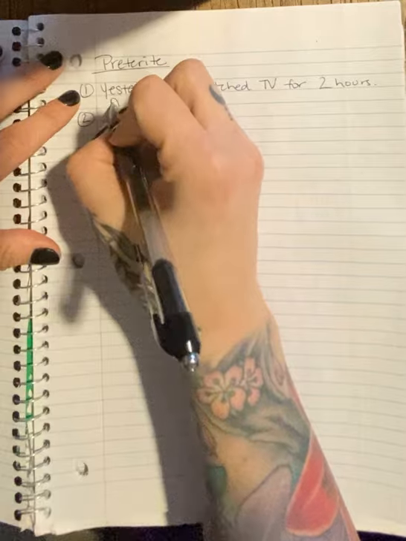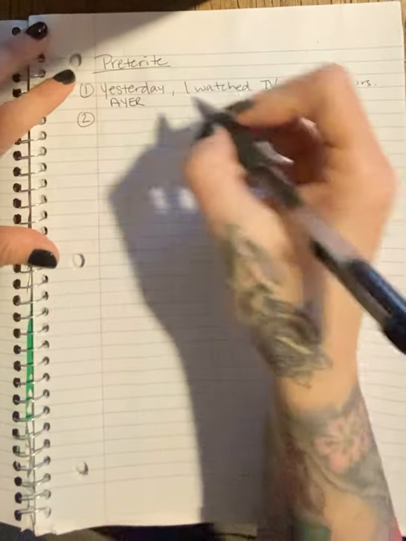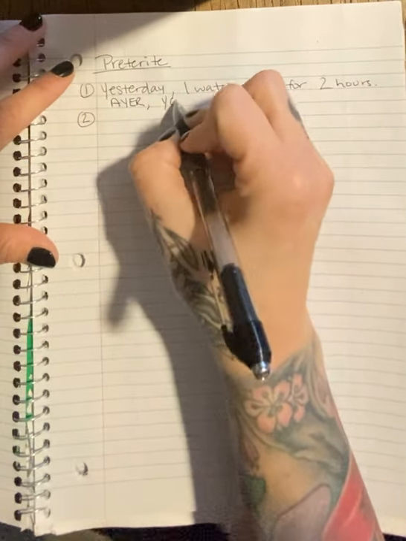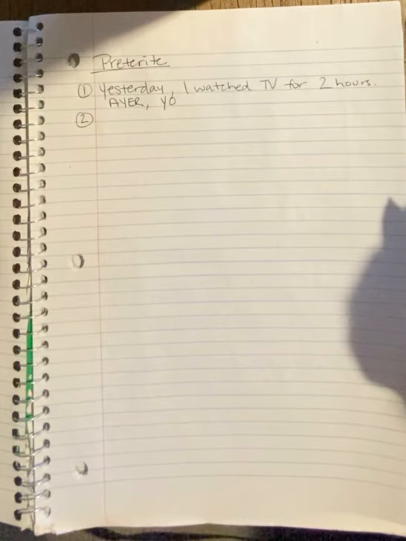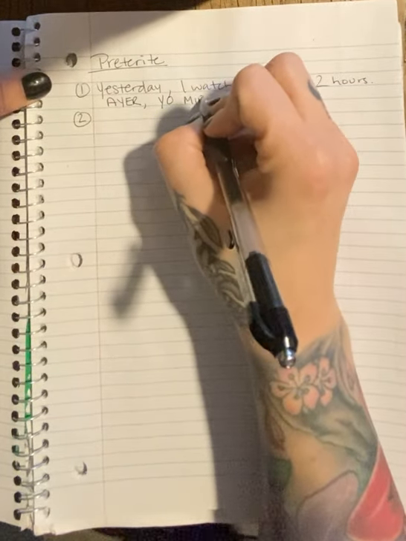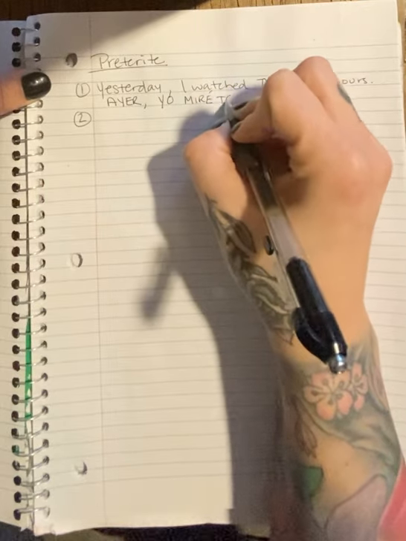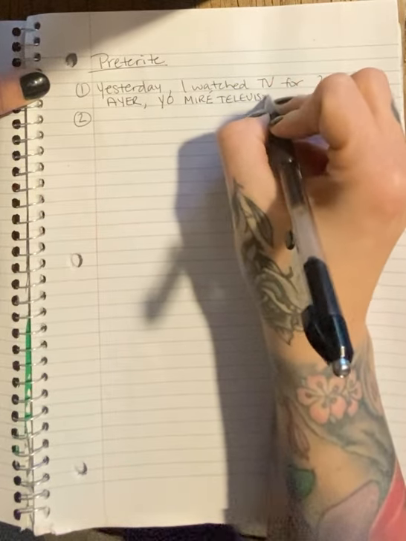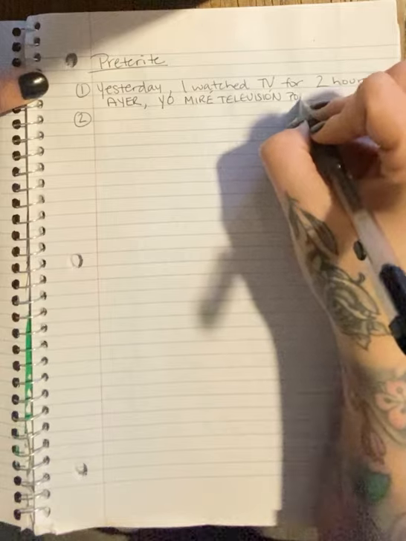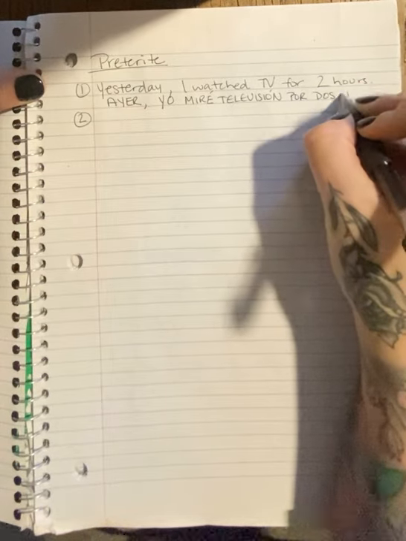So if I were to go ahead and translate that, I would start with ayer, which means yesterday. Yo. I'll use mirar for this one. So miré televisión por 2 horas. And I do want to have these in your notes as well. So make sure you include these in your pictures to me. We'll do one more for preterite tense.